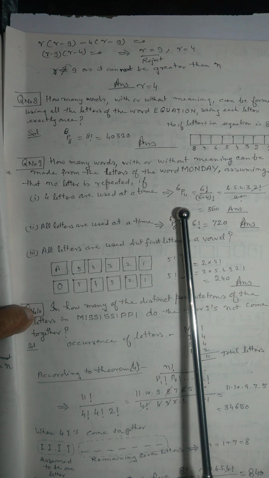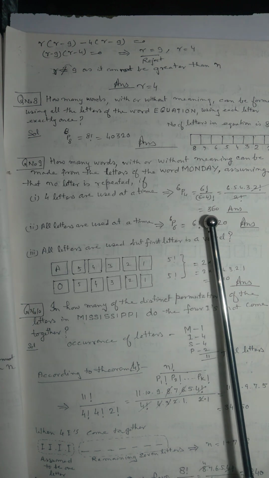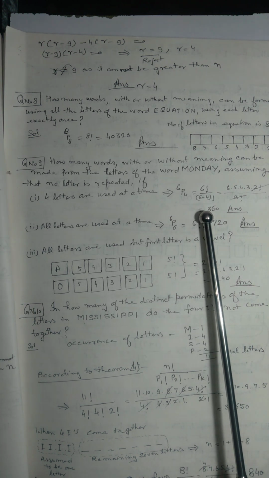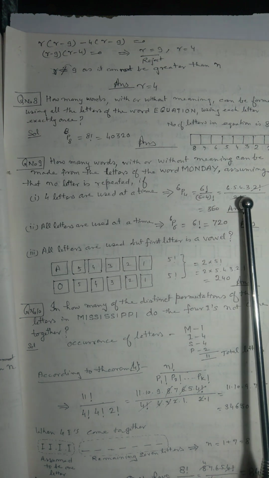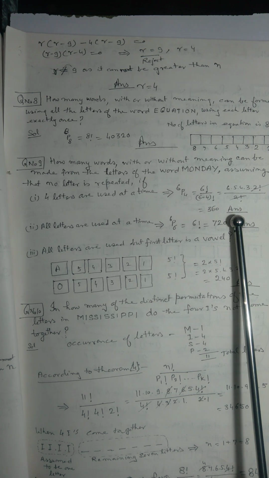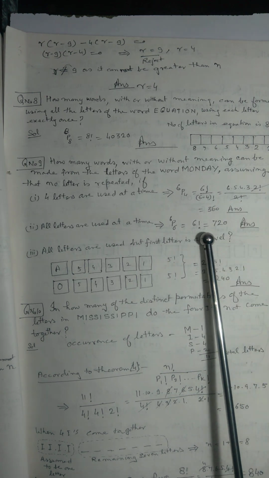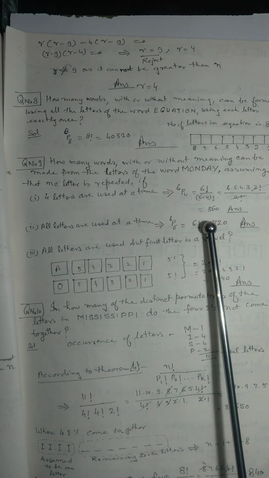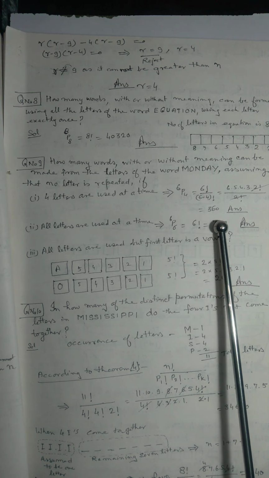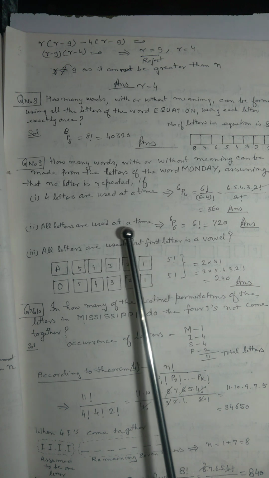So 6P4, that is 6 factorial upon (6 minus 4) factorial. So you will get ultimately 6 into 5 into 4 into 3, and the 2 factorial and 2 factorial will be cancelled, and the product of these numbers will be equal to 360. This will be the answer of the first part of question number 9.